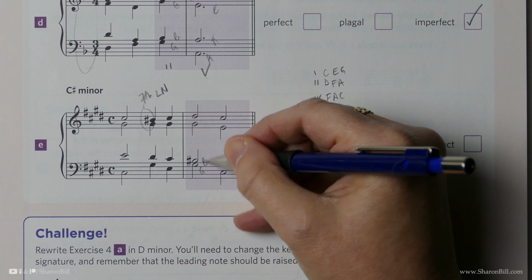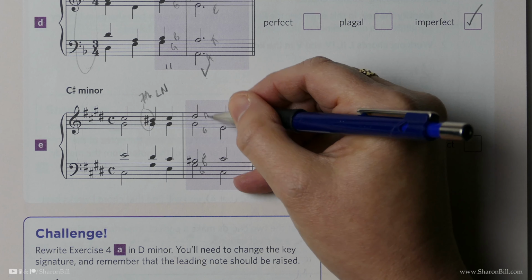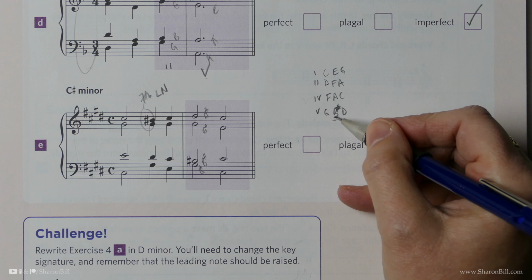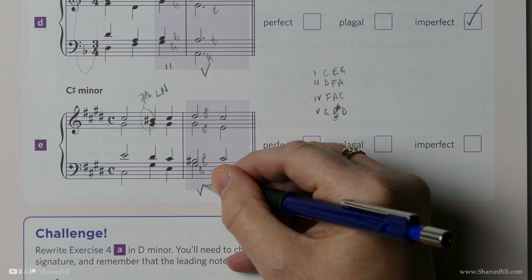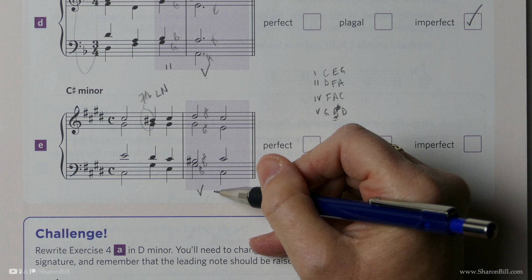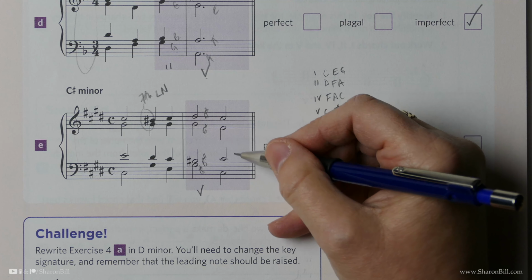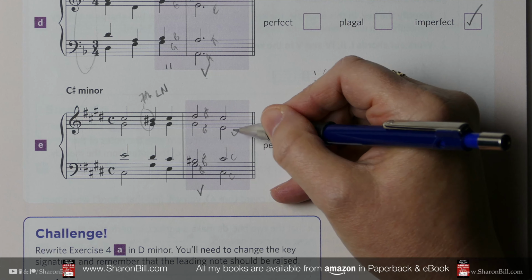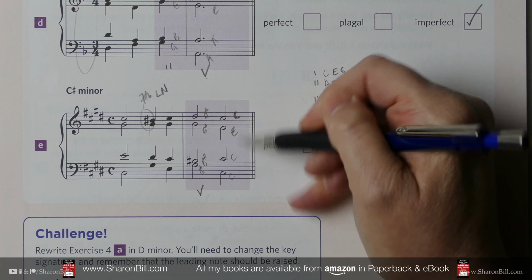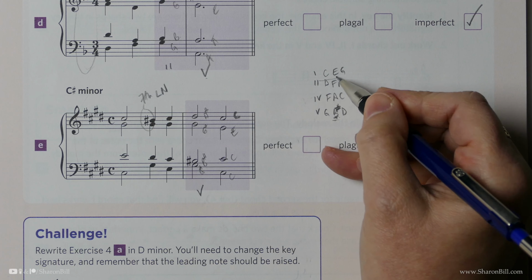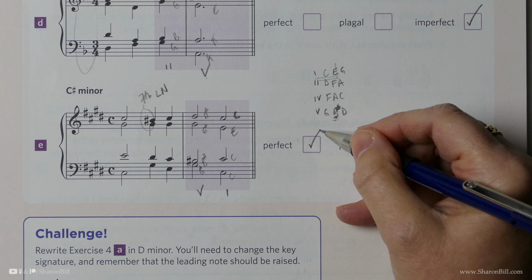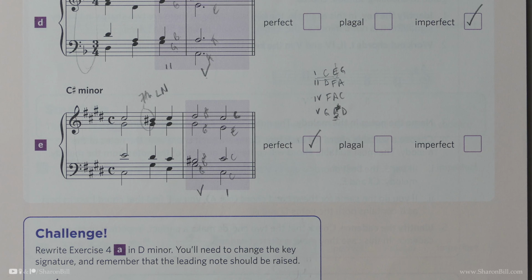We have a G, B sharp, G, D. Of course that's G sharp and D sharp as well. But there's our clue, the raised 7th. That's chord 5. And so the only possibility is for it to now become a perfect cadence. Let's see if that's true. We have a C, C, E, C. There is no G. Of course there are sharps, but that's enough to tell us we've got 2/3 of the chord. We've got enough there to tell us that's chord 1. It's a perfect cadence. Everything's finished.